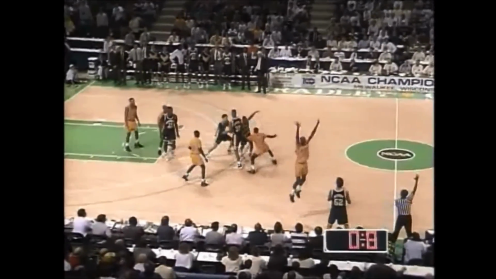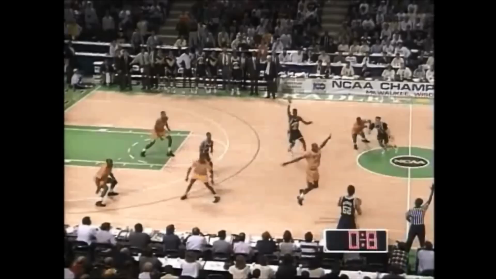Timeout that they shouldn't have. It should be a technical. They just got to throw it under the basket. Under the basket. Up. Forrest shot.